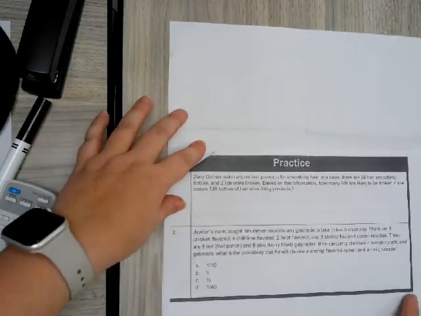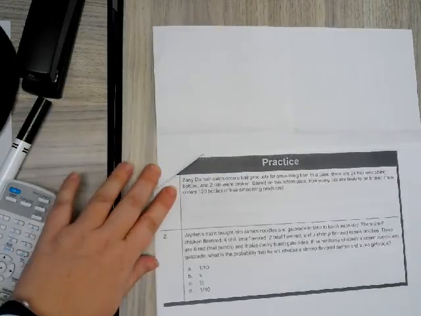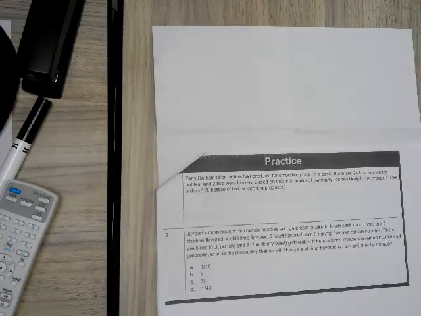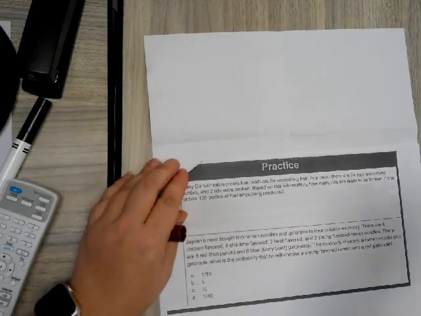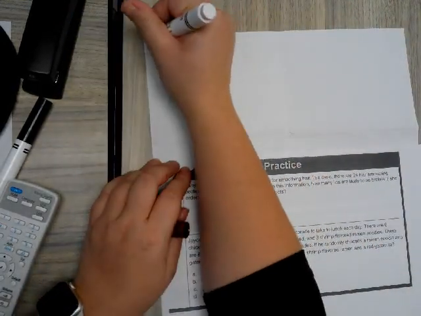Shout out to Jaden. Did a problem about you and your mom. Okay. Jaden's mom bought him some ramen noodles and Gatorade to take to lunch. Ooh, I wish my mom would buy me ramen noodles and Gatorade.